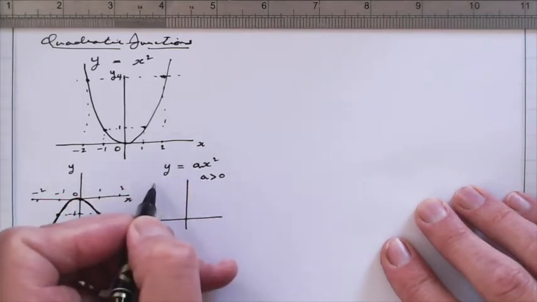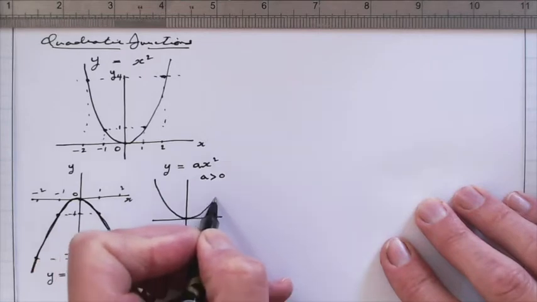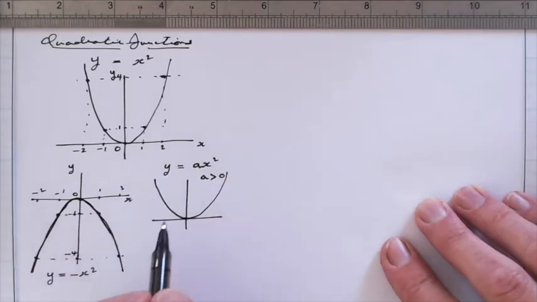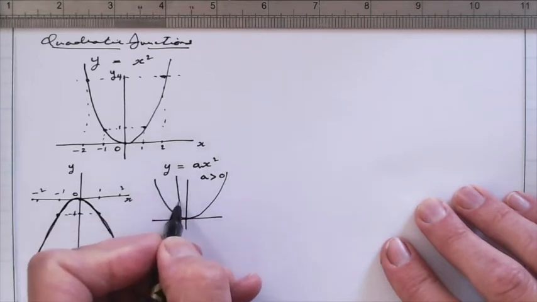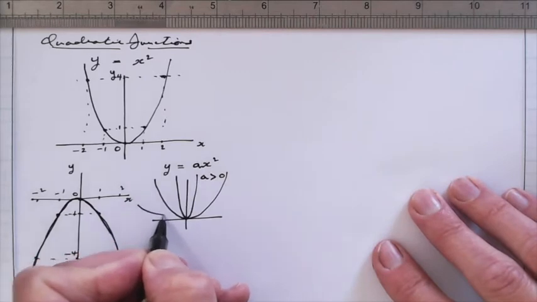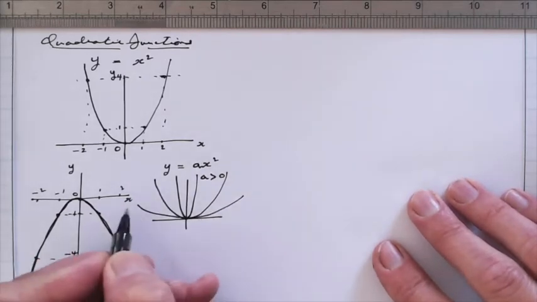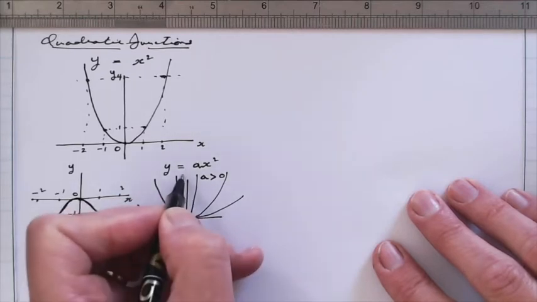Y equals ax squared will always look like this. Okay, if you have a large value of a, it might be more sort of pronounced like this, and if you have a small value of a, it might be a very shallow valley, but it's always going to be a valley, and it will always be symmetric about the y-axis.